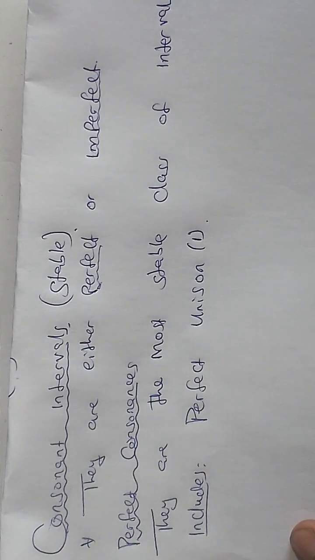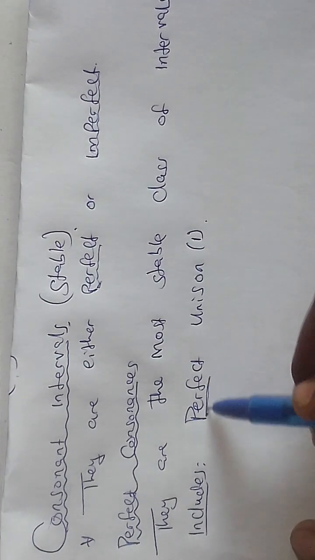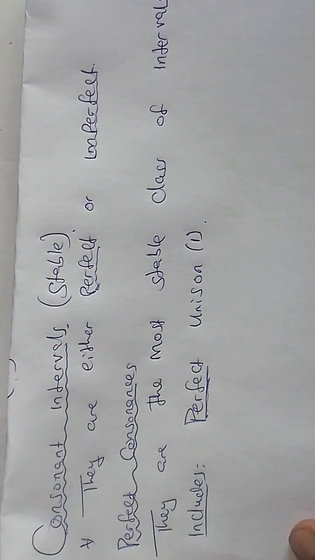Remember, we have just added the word perfect to show that unison is a perfect consonance. We have what we refer to as perfect fourth. Note that perfect unison is denoted by P1, and perfect fourth by P4. A perfect fourth, we can have do, re, mi, fa.